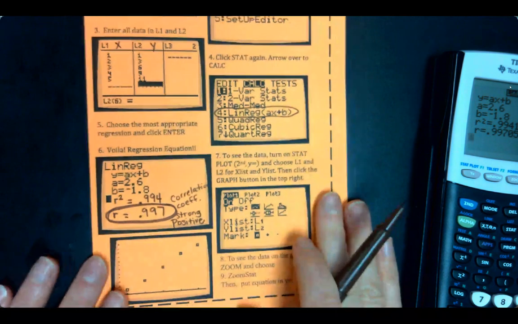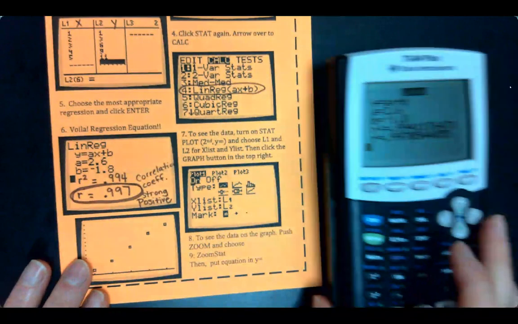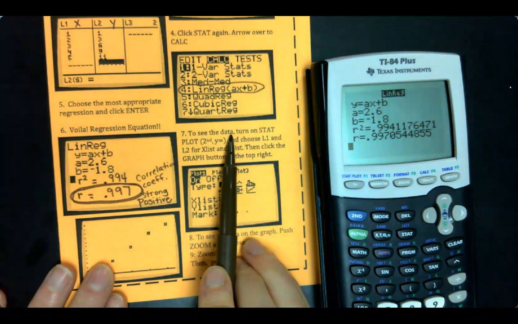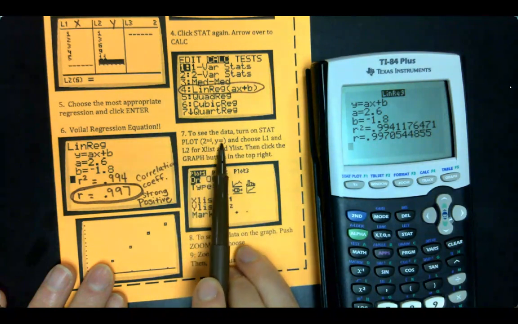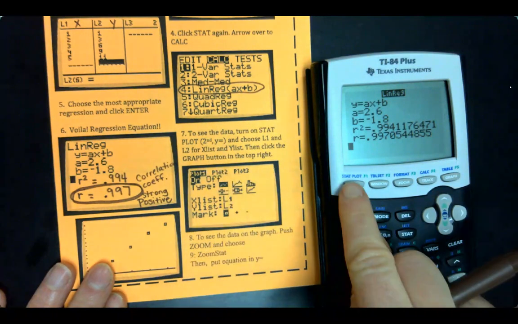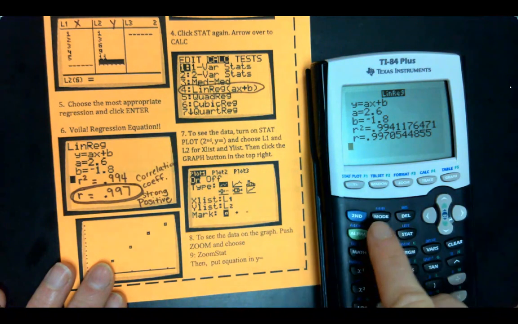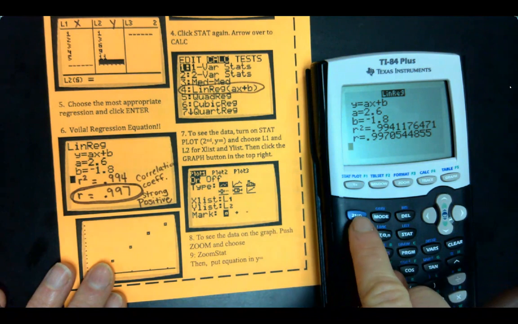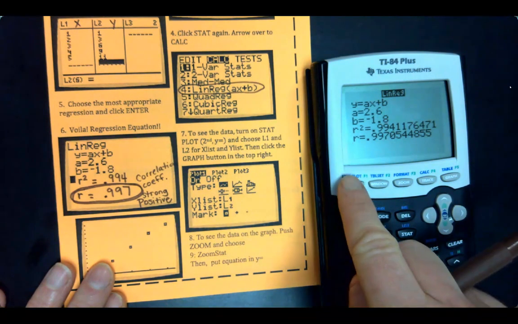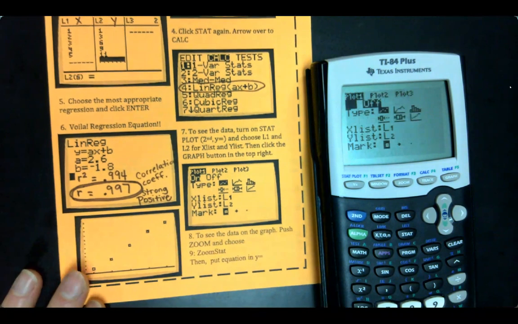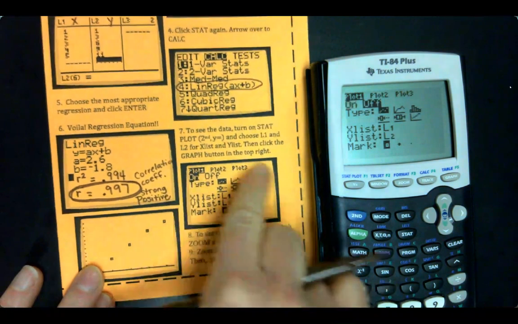All right, so here's where we're going to do some more things with our calculator, so you've got to pay attention. It says, to see the data, turn on stat plot, second y equals. Do you see in blue where my finger's pointed, it says stat plot? In order to get to that, we have to push the blue button second. So second y equals. See if your screen looks the same as mine. We're going to turn plot 1 on. So push enter, and it looks like this screen here.